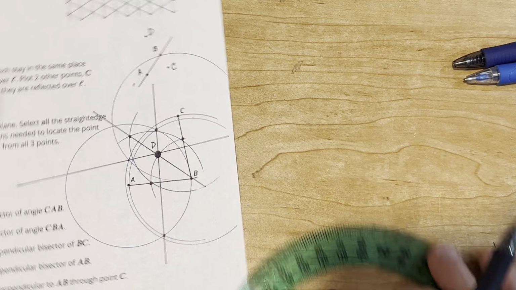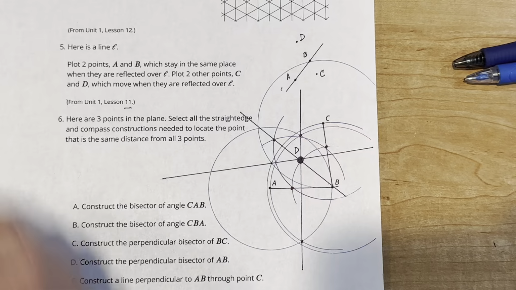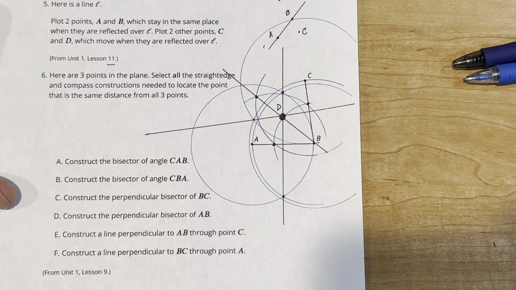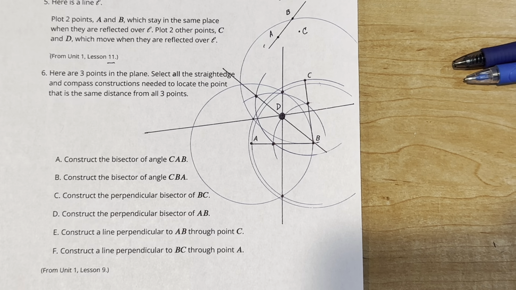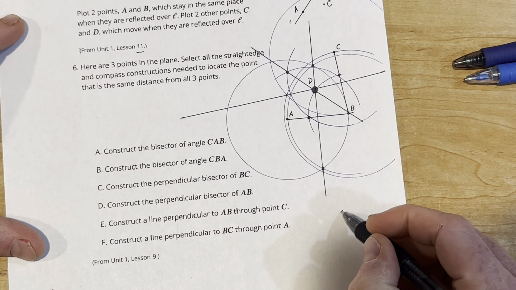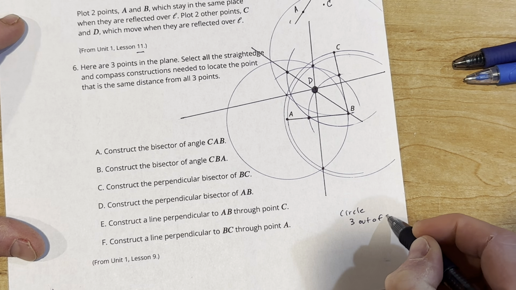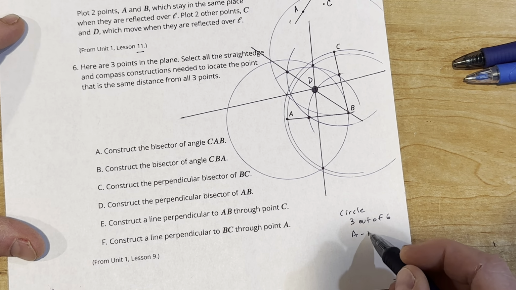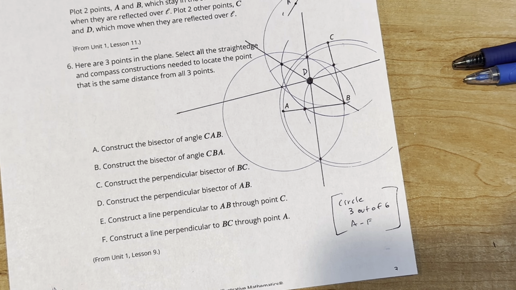There you go. What were the three things I did right there? You might have to go back and rewind the tape, but there are three moves I did to find that point. You gotta find them. A, B, C, D, and E, F. 3 out of the 6. So circle 3 out of 6, A through F. To get this one right, you gotta circle 3 out of the 6, A through F.